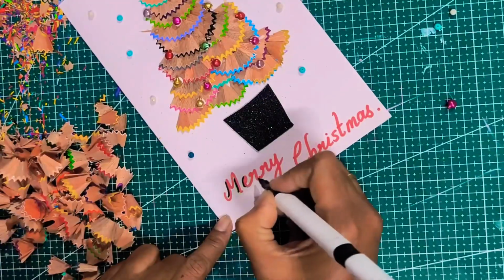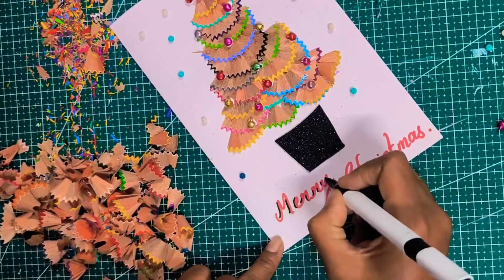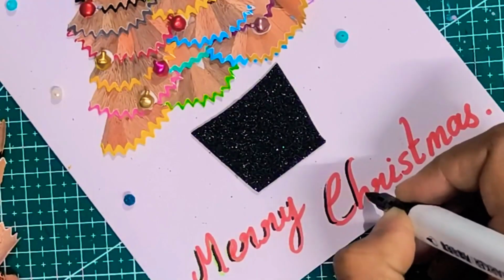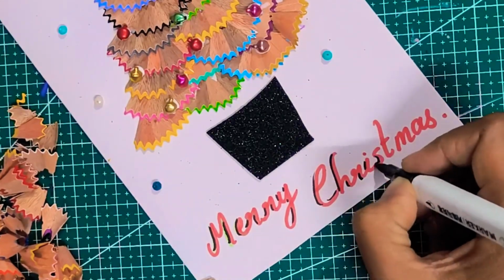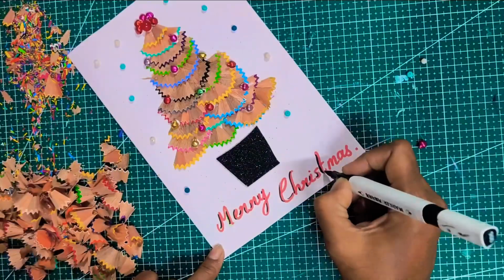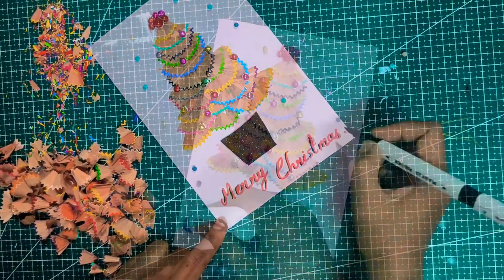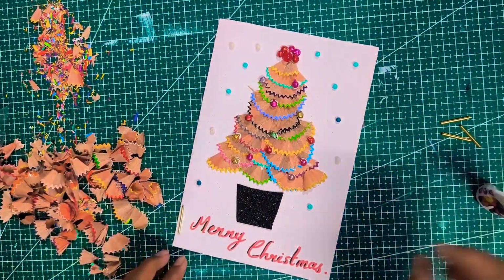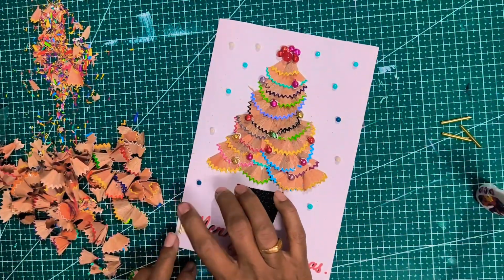On Christmas morning, the tree is the focal point where family gathers to exchange gifts and share joy. It's the backdrop for countless photos and memories. I am writing Merry Christmas under the Christmas tree, and I am decorating the border with pipe beads.